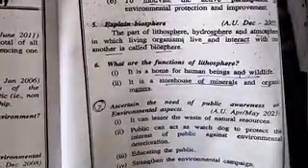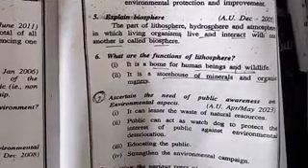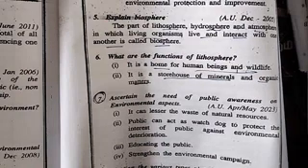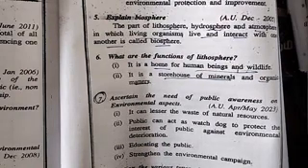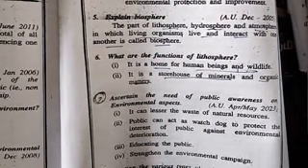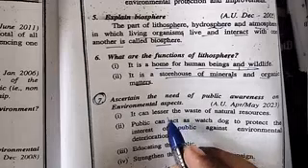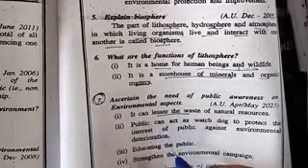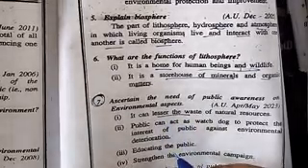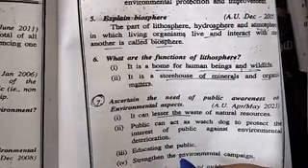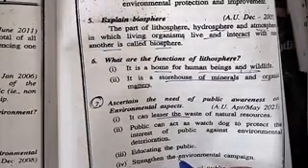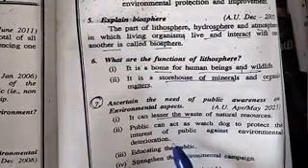Then seventh question, ascertain the need of public awareness on environmental aspects. So we have to write the need of public awareness on environmental aspects. First point is it lessens the waste of natural resources. The wastage of natural resources can be reduced. This is the first point.